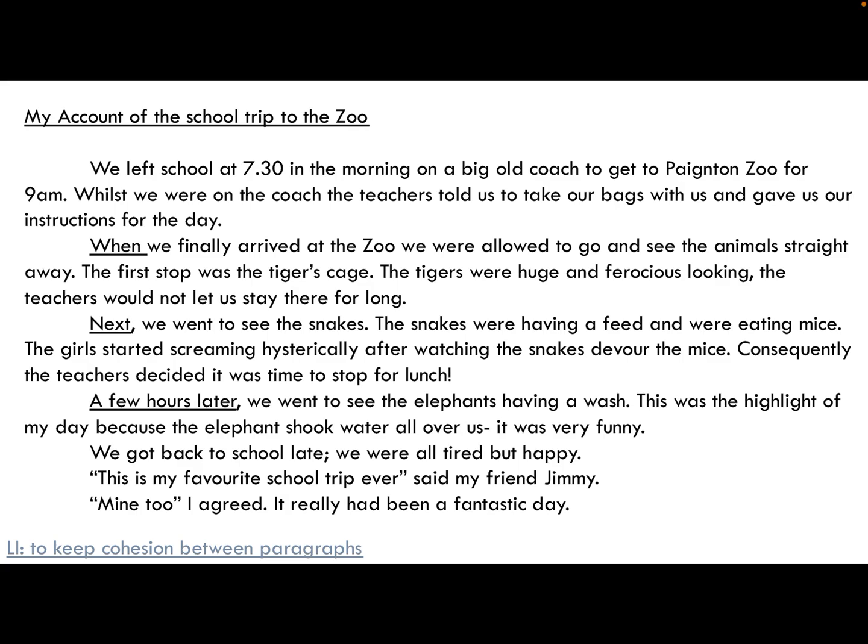So here we go. This is how I would lay it out. I would have had a new paragraph here because we're talking about when we finally arrived. We're talking about a change of place here. So we're on a coach in this first paragraph, but now we're moving on to being at the zoo. The place has changed. We've got here, we've got next. Next would indicate some form of order. So we're talking about time here. So there's a new time.